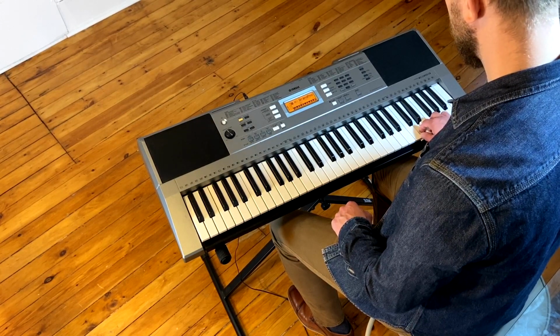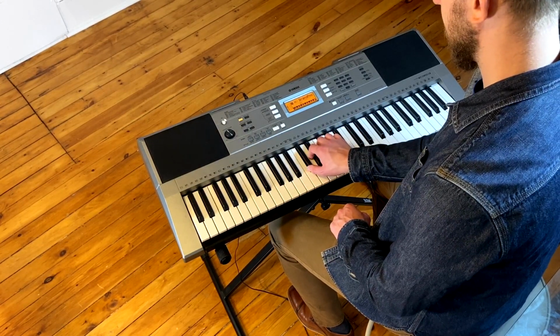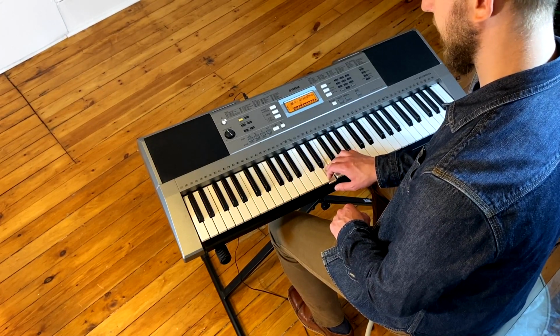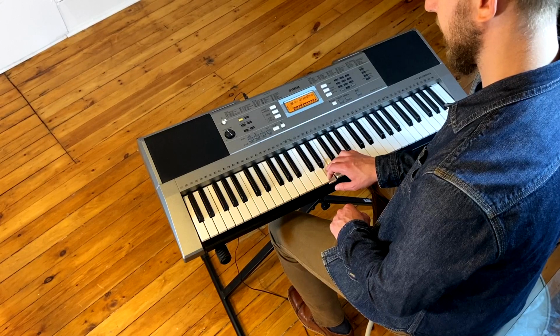To find the letter E, first identify the 2 black keys, then play the white key that is on the right of the rightmost black key.